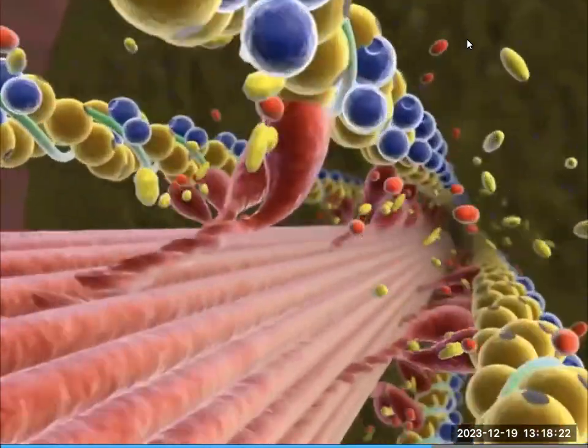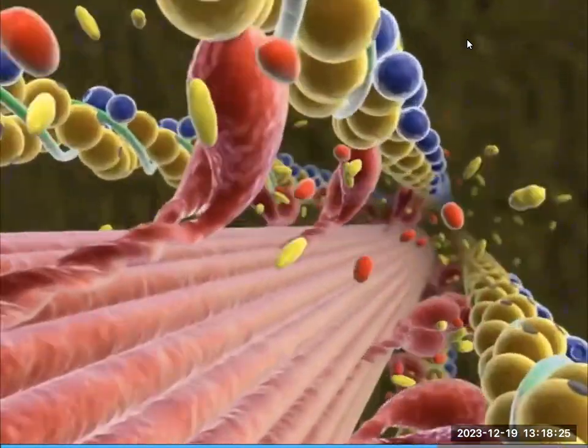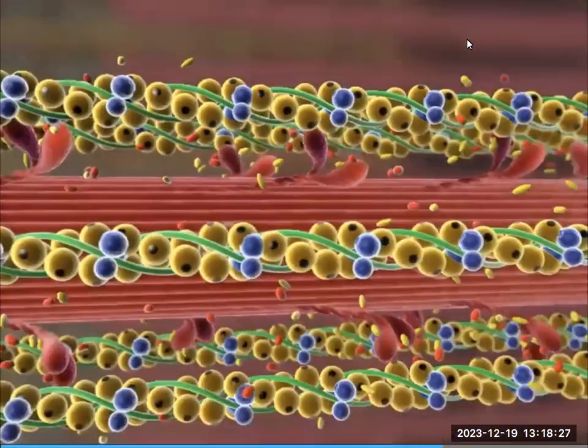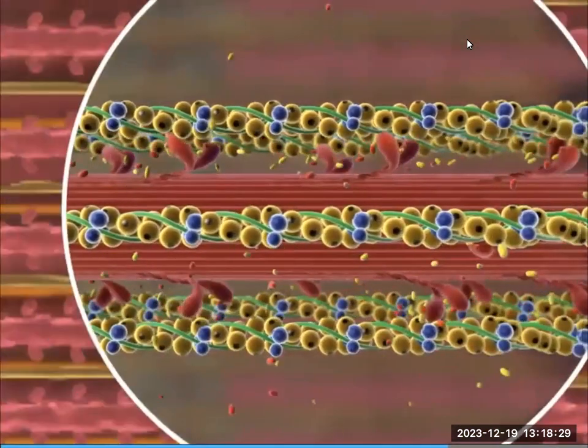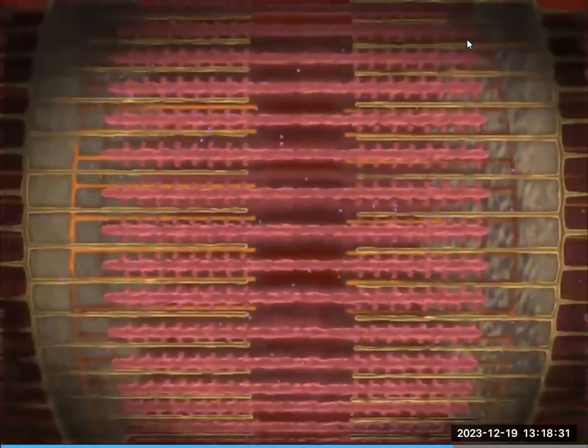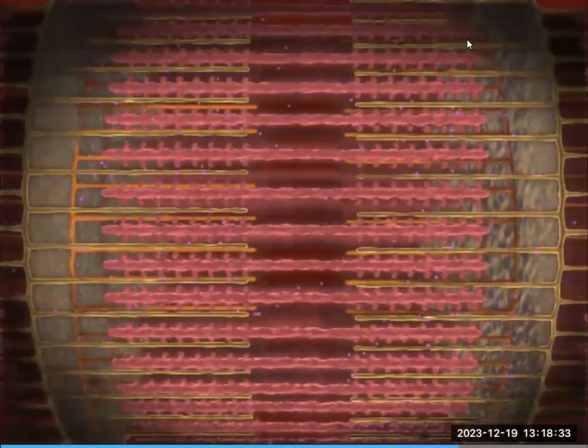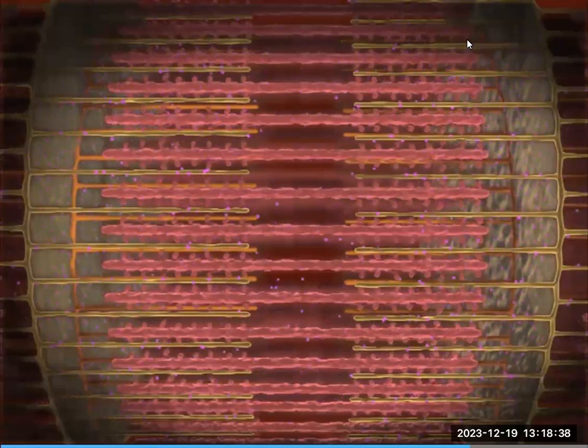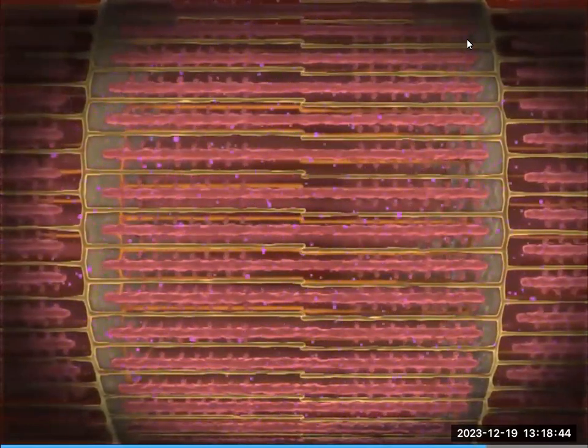So for our muscle to contract, we can see how these myosin heads are walking along this actin. We can see it from a whole sarcomere point of view. Now myosin heads are going to start walking along this actin, causing this muscle to shorten.